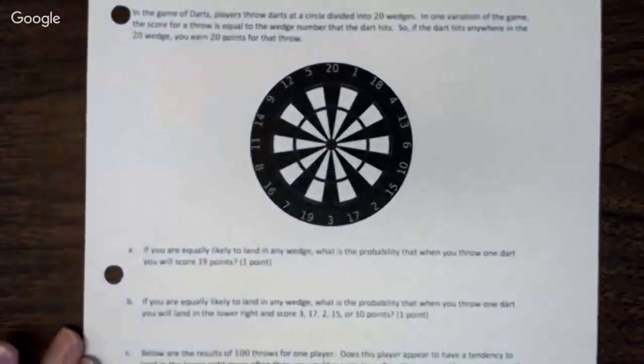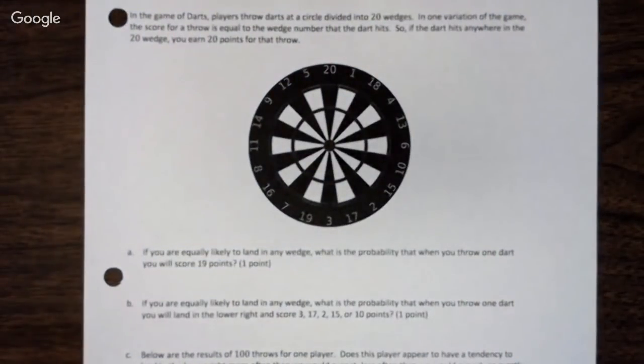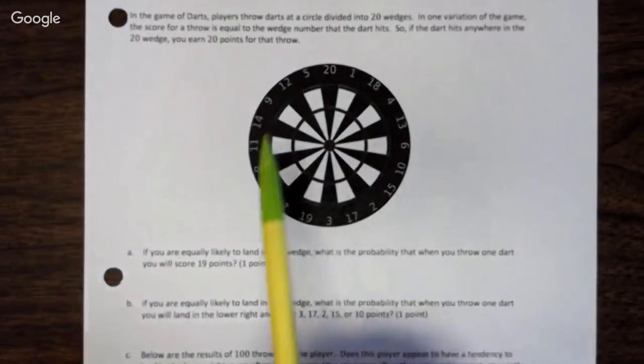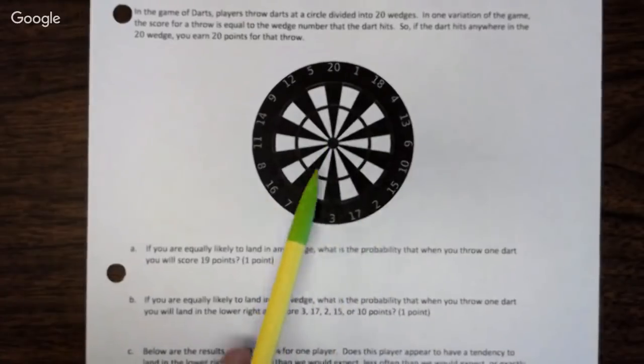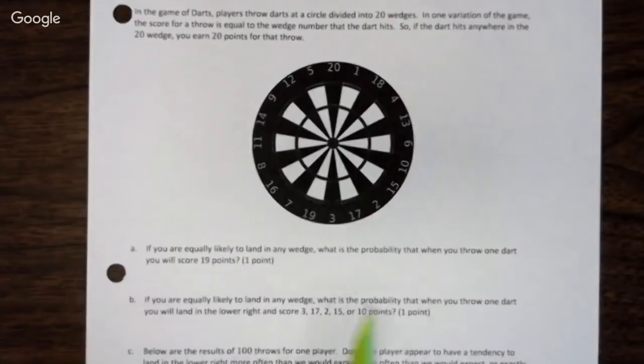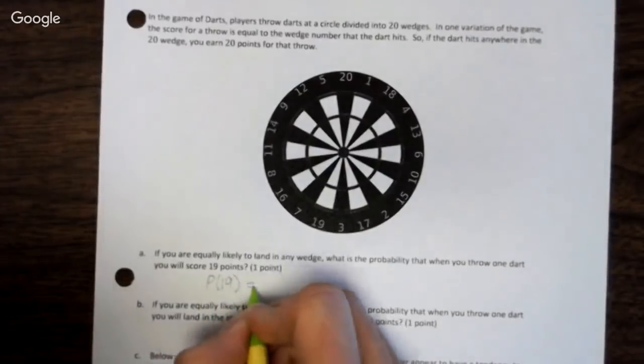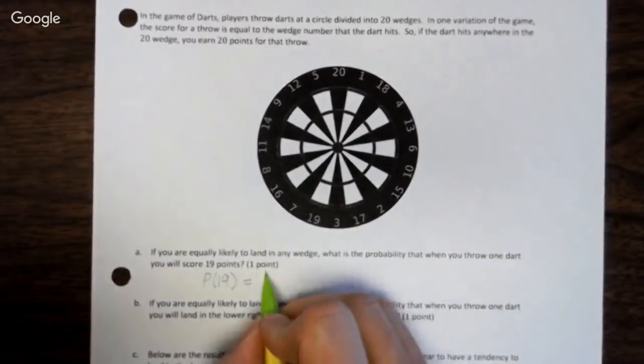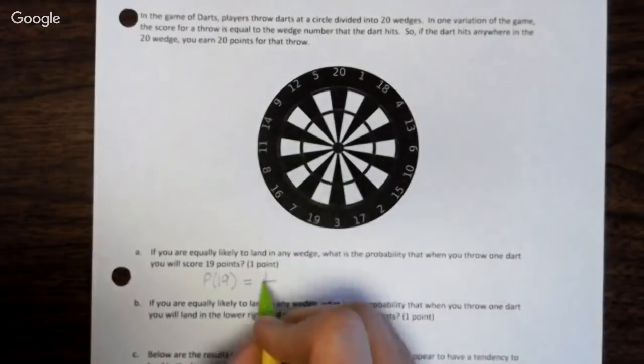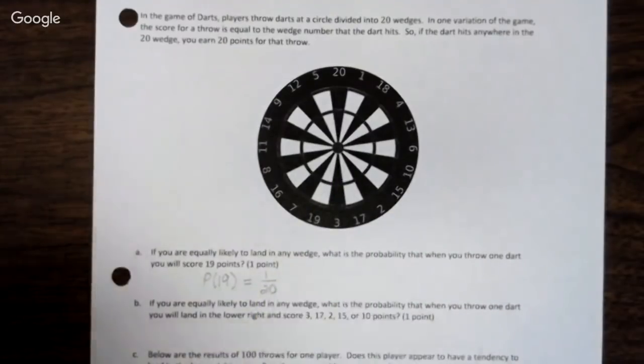All right, number 9. All right, so this is a dartboard. It has 20 wedges. So each wedge represents the number of points that you're going to earn when you throw the dart. It says if you are equally likely to land in any wedge, what is the probability that you will score 19 points? So the probability of getting 19, there's one wedge that's 19 out of 20 different wedges.